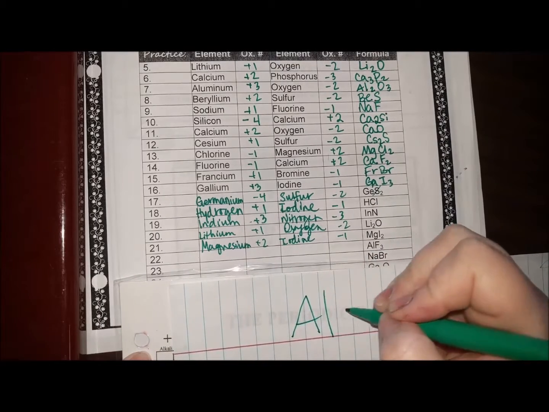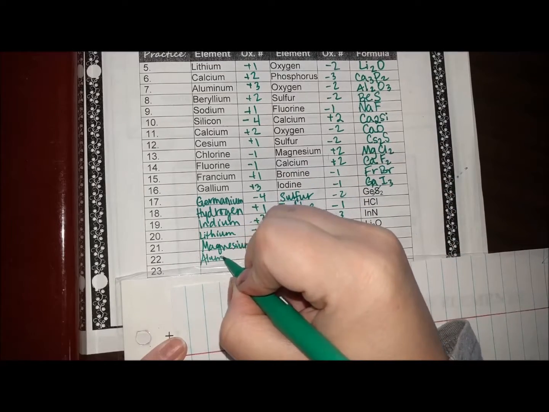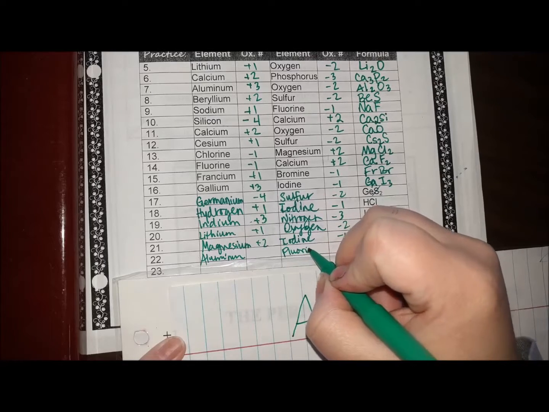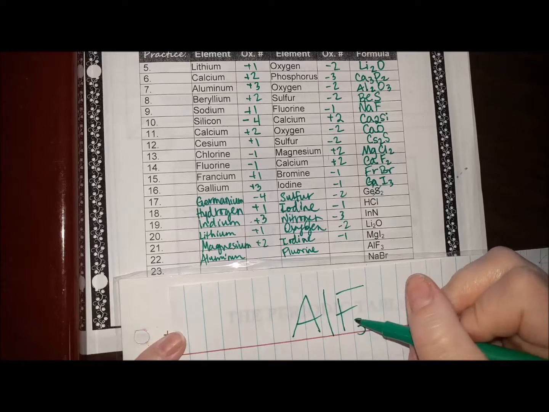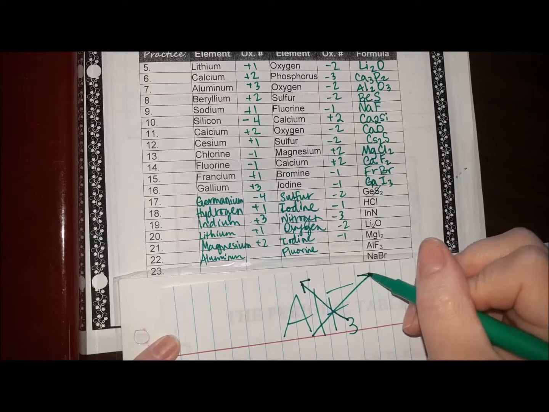Just to make sure that you're getting how I'm doing this, I'm going to blow this guy up and show you. So Al is aluminum, and F is fluorine. To get the charge, I'm uncrossing them. Aluminum's charge was +3, and fluorine's charge was -1.